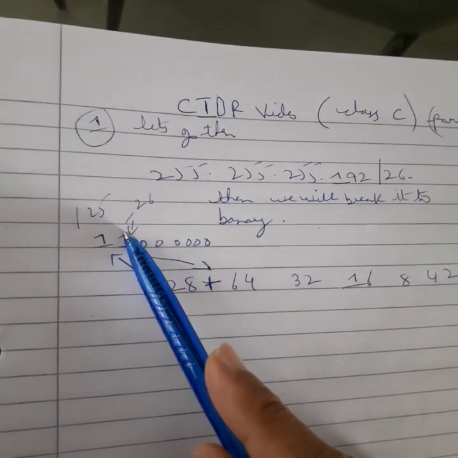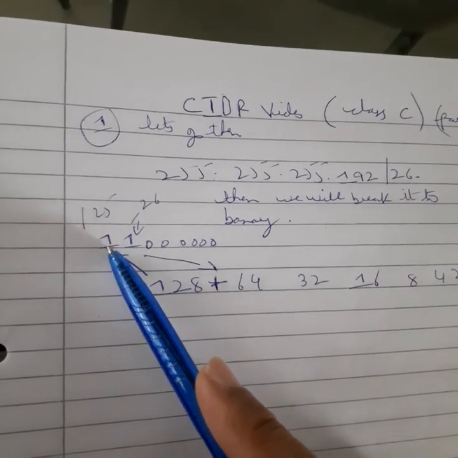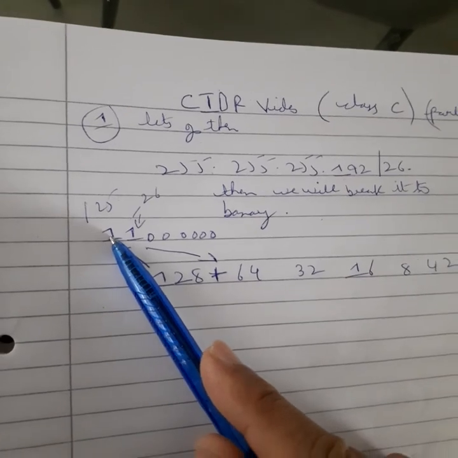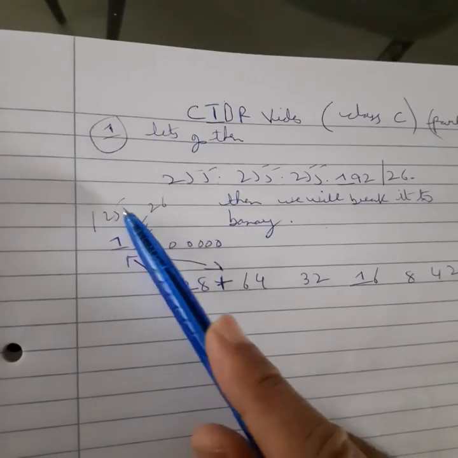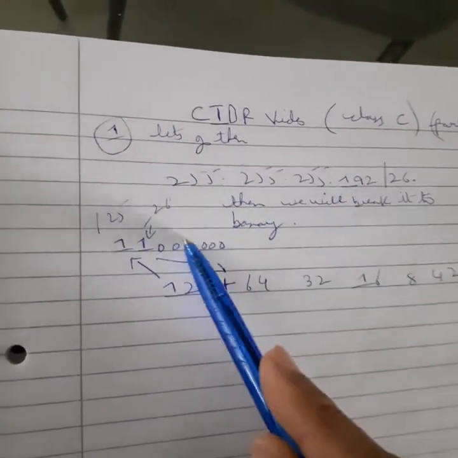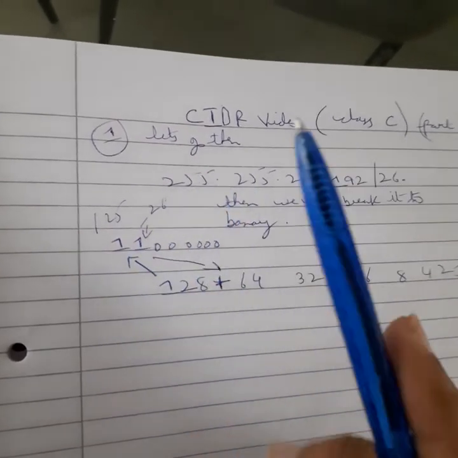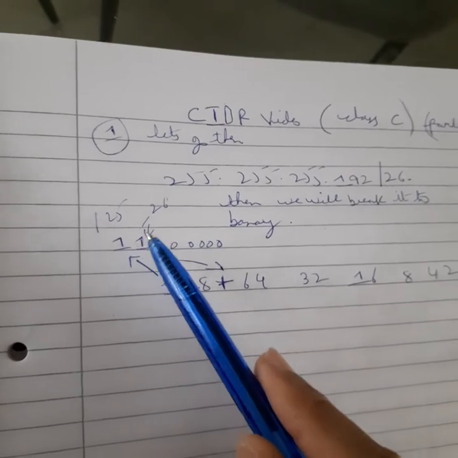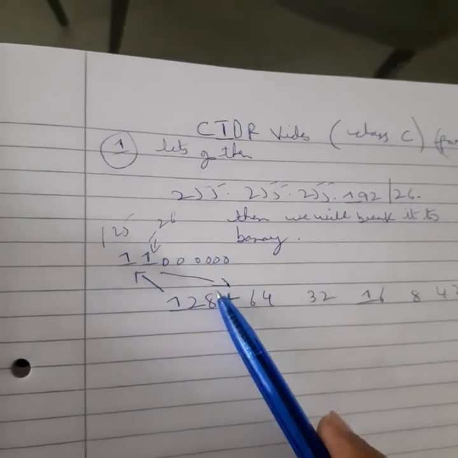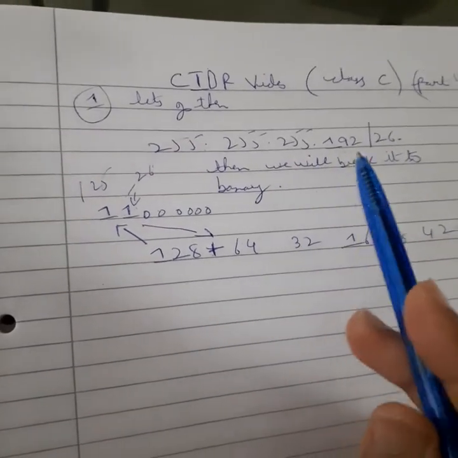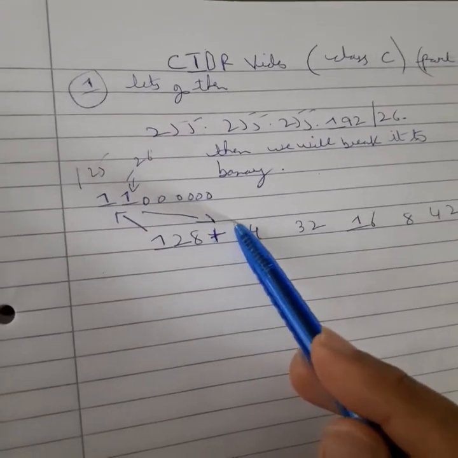If you leave it at 128, that's /25. Then you go to /26, which is 192. You add the values which are 1. Remember, anything that is 1, add them. Similarly, this is how it will work.